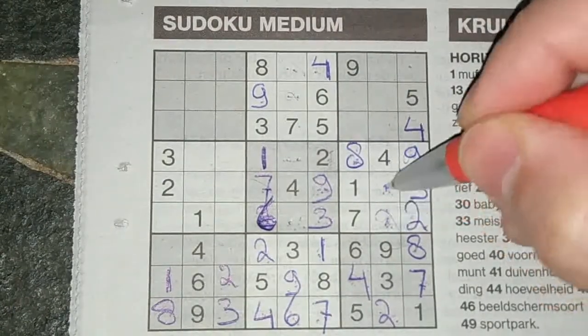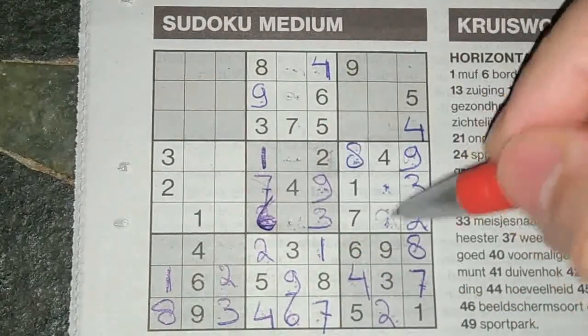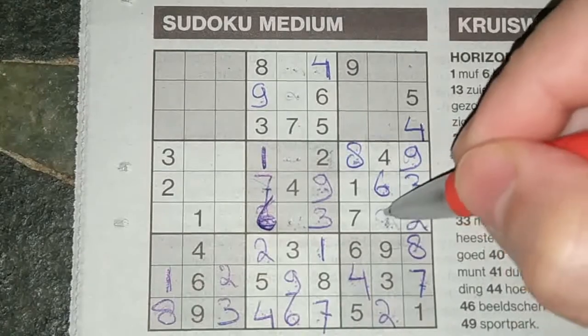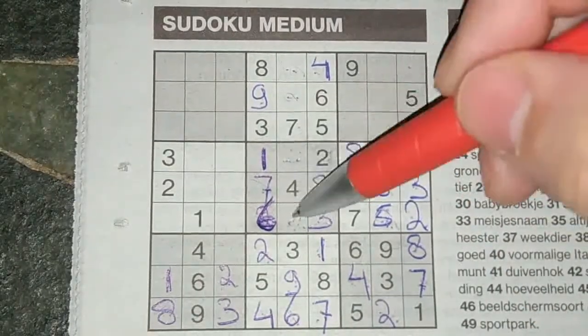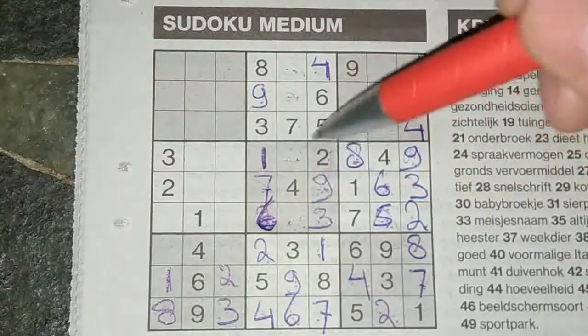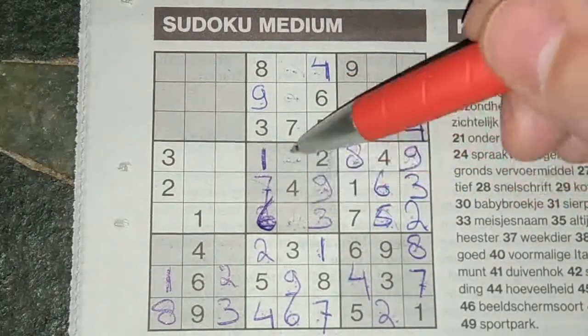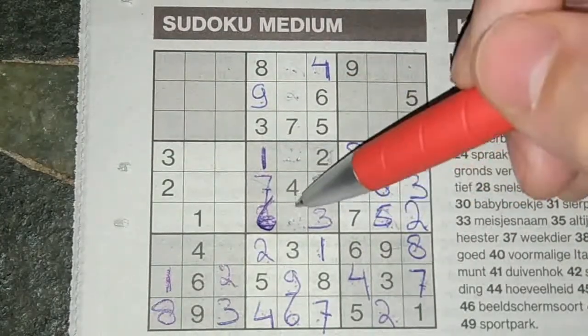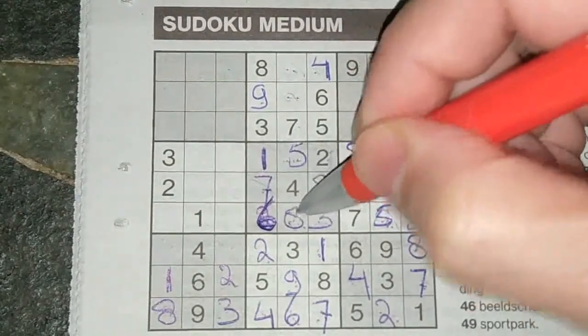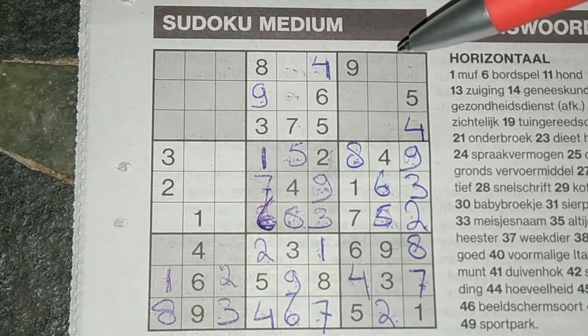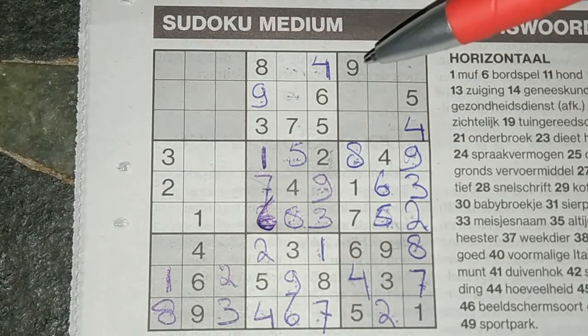6 and 5. We see here 6, no 6 there, 6 should be here. 5 goes there. Now I can fill these two numbers, because I know the two numbers are 8 and 5. We have a 5 now, so no 5 there, 5 should be here, and the 8 goes there.